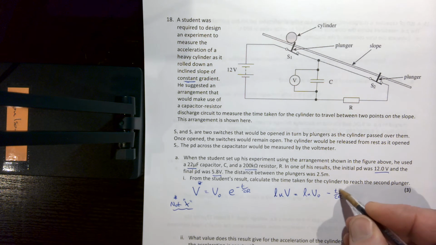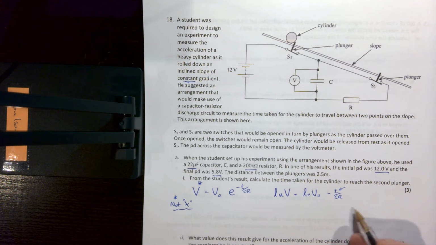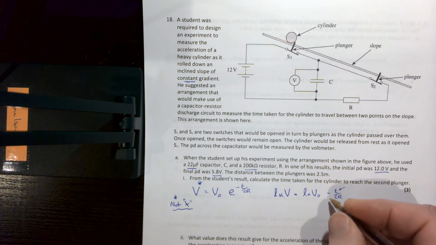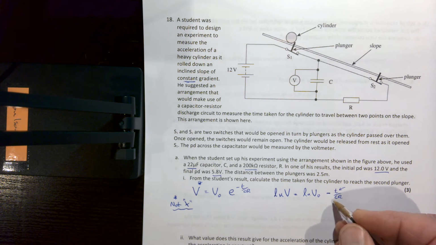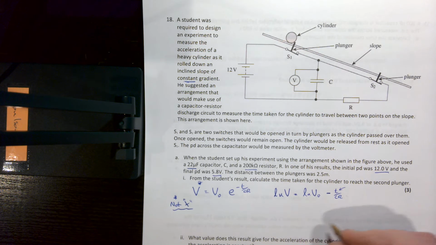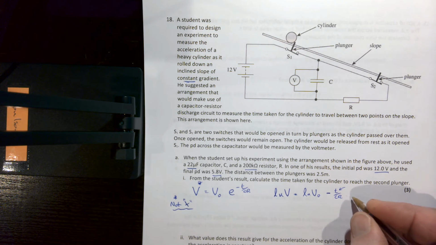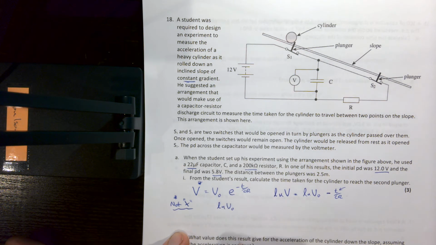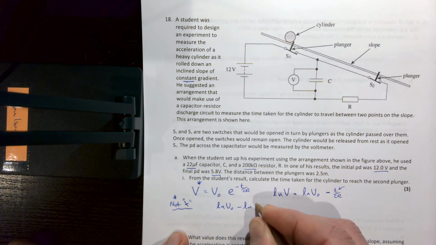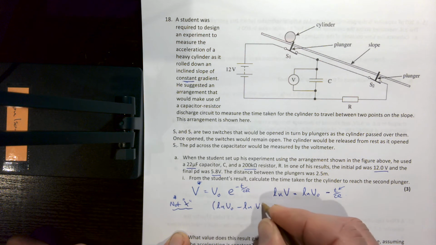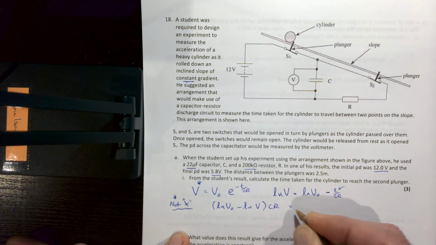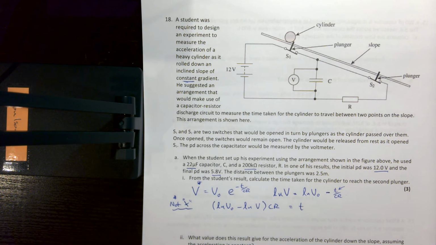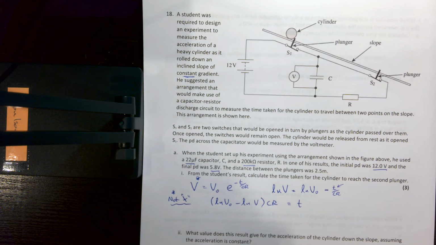Okay, and I want the time that we're after there, so I'm going to rearrange, take that across. Let's make that positive, let's move that across to the other side. So I'm going to have, let's just do it in one step, guys. V naught minus log of V, so I'm taking that across, multiplied by CR should equal T. Okay, now if you want to do it in 2 steps, do it in 2 steps, it shouldn't make a difference.